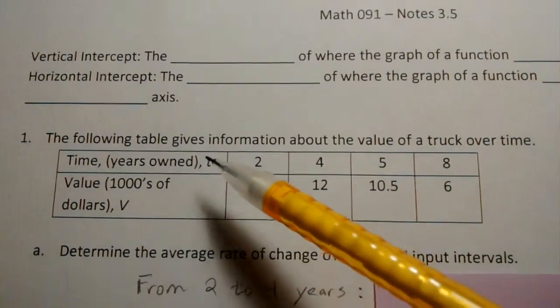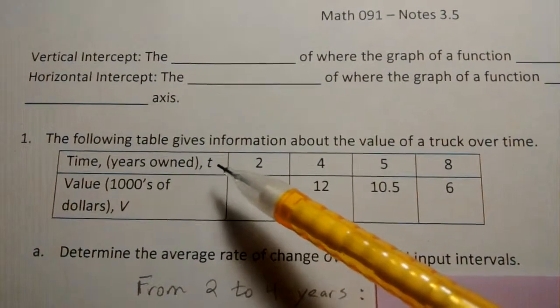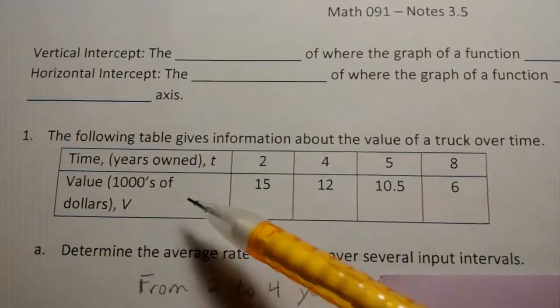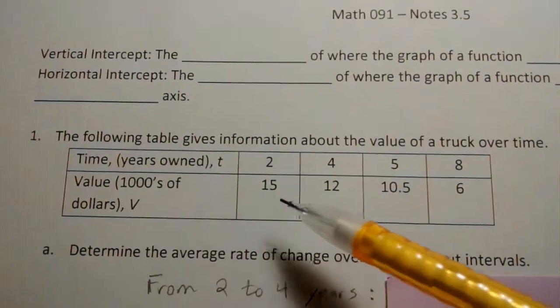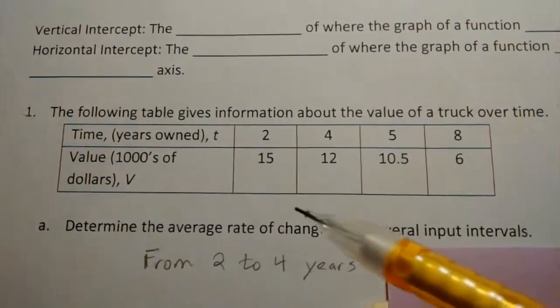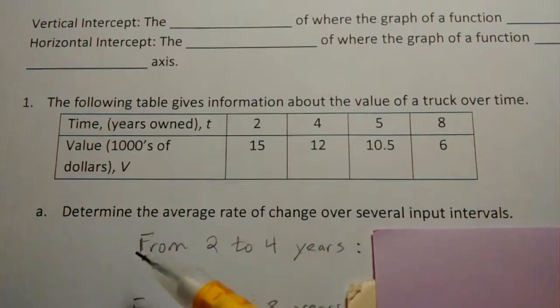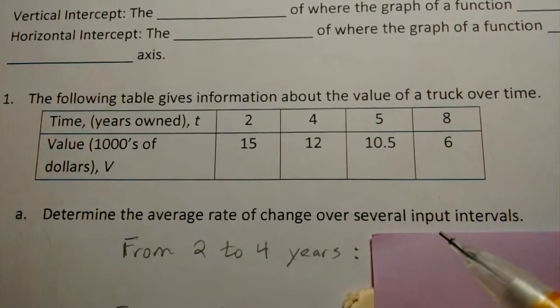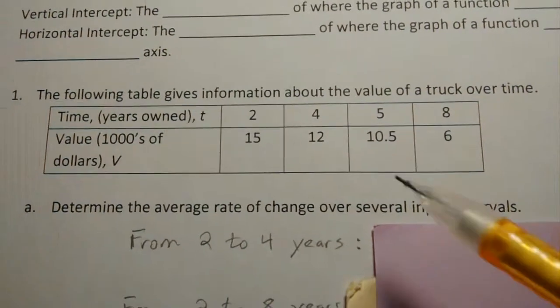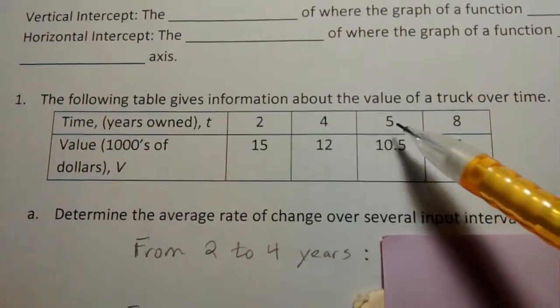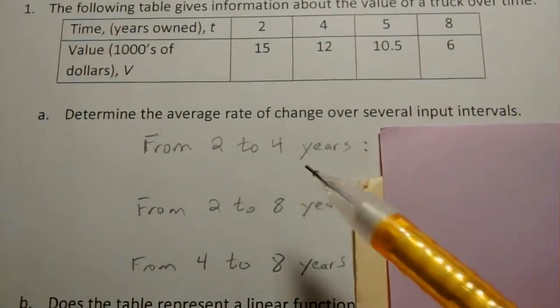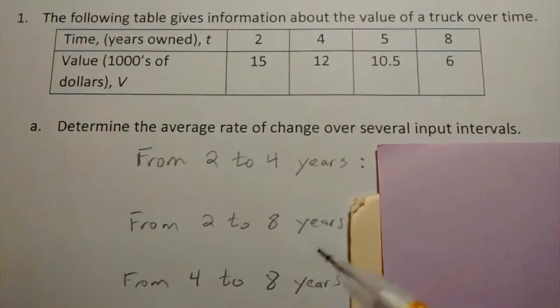So here we have time, years of ownership, and the value in dollars, in thousands of dollars, that is. So let's look at this first one, A. Determine the average rate of change over several input intervals. So several time frames that we're looking for here. So I have three of them. We're going to calculate from 2 to 4, 2 to 8, and 4 to 8.